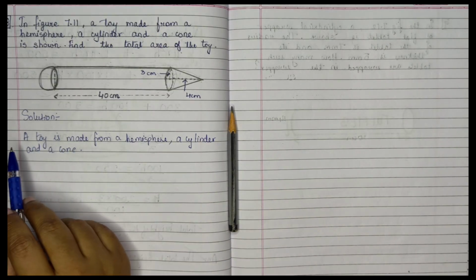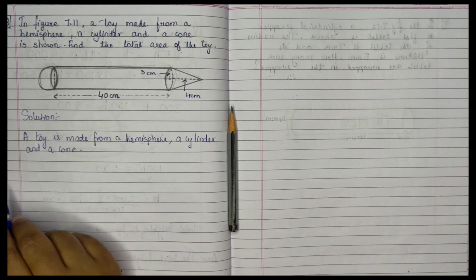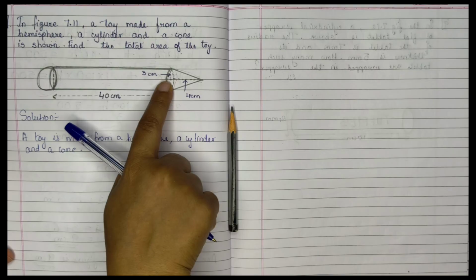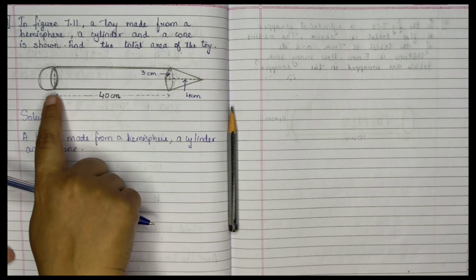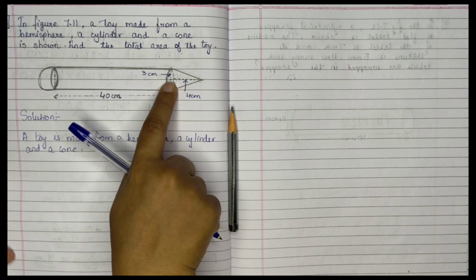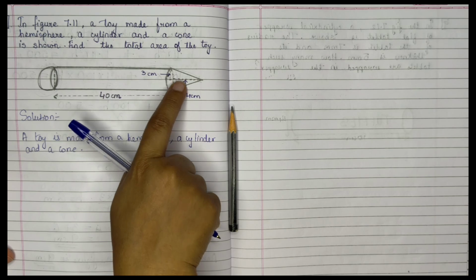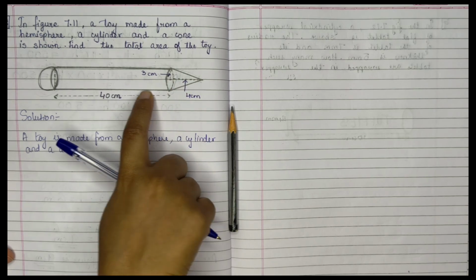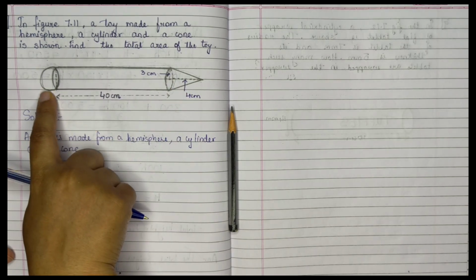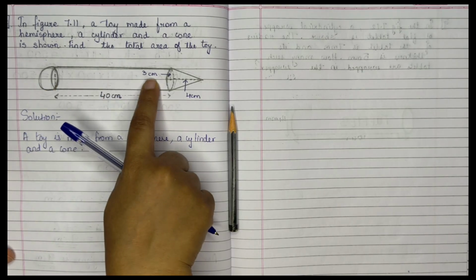If they have equal bases, their radius will also be the same. See here, the radius of the cone is given. Since their bases are equal, the radius is given as 3 centimeters over here. That means the radius of the cone, the radius of the cylinder and the radius of the hemisphere will also be the same, that is 3 centimeters.